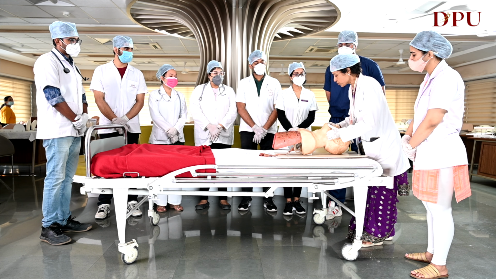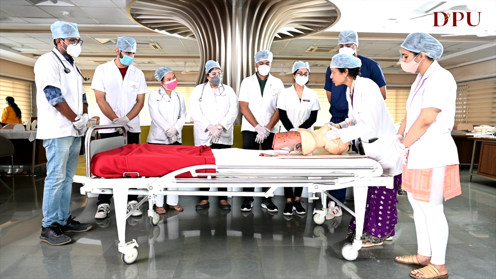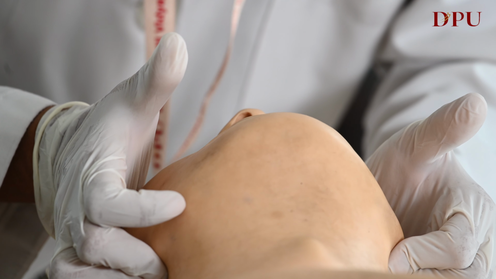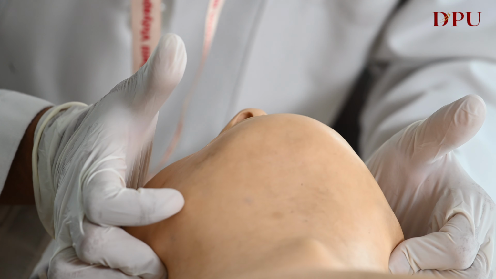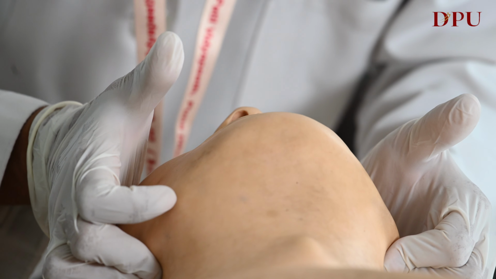Before you give the breath, you must open the airway. You open the airway by either jaw thrust. This is the way to do jaw thrust. This is the preferred maneuver in case of trauma, because there is the least amount of cervical spine movement.